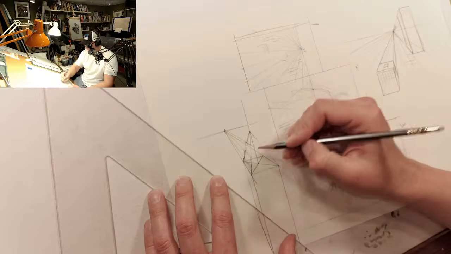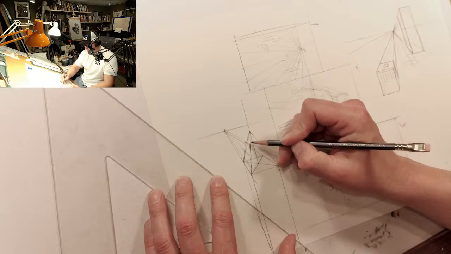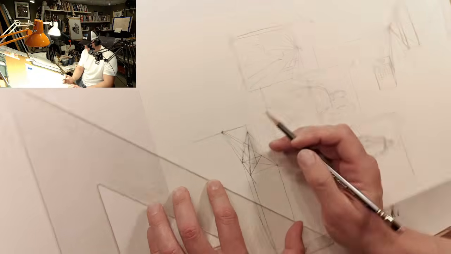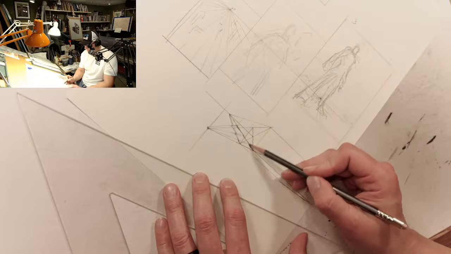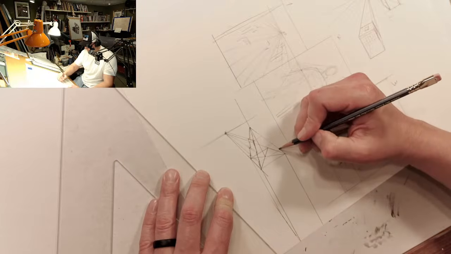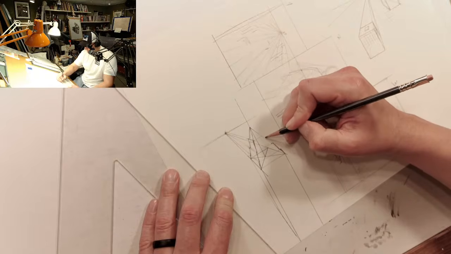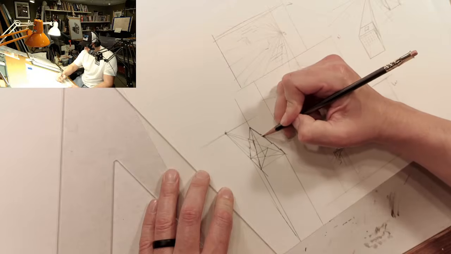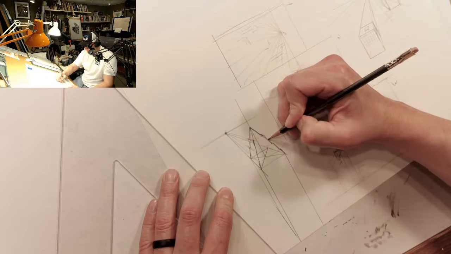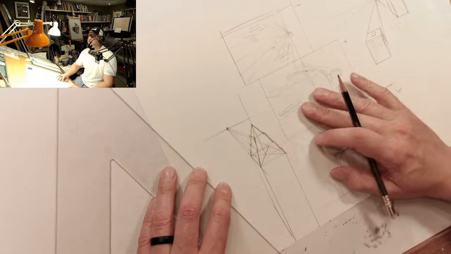Remember, the more it's pointing towards you, the less actually curved it's going to look. And then here, just go across. And then there we go. So, just to give you an idea here.